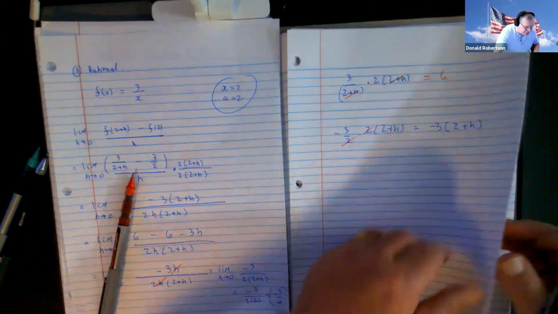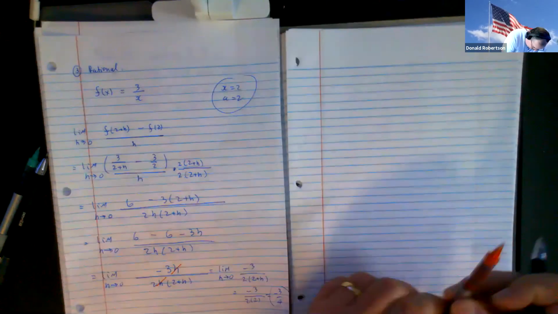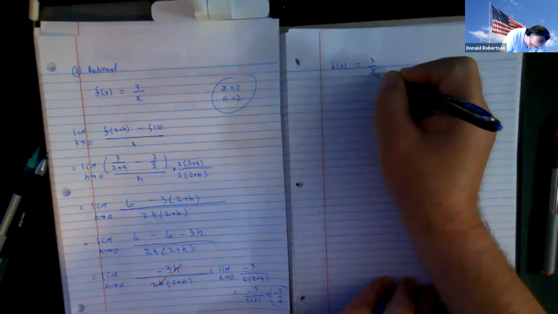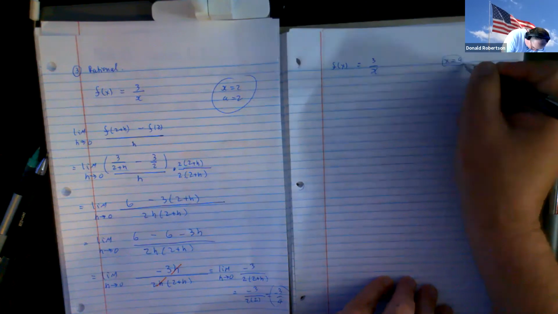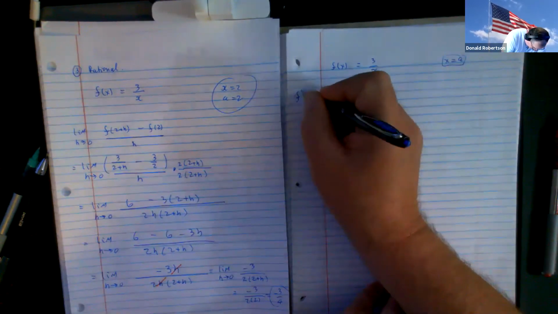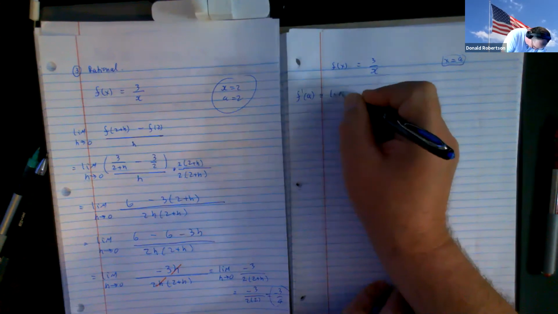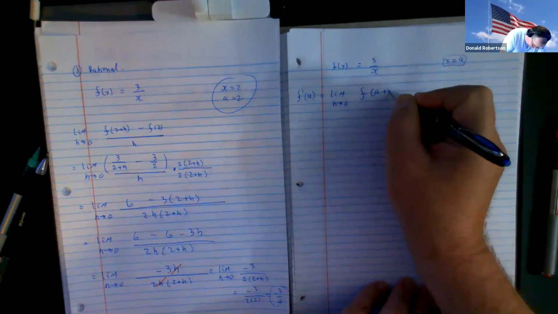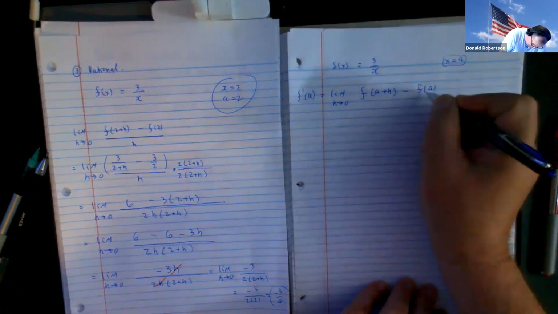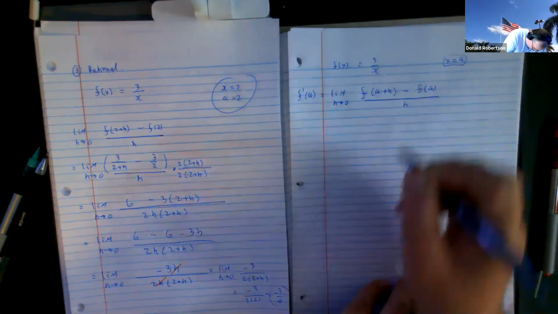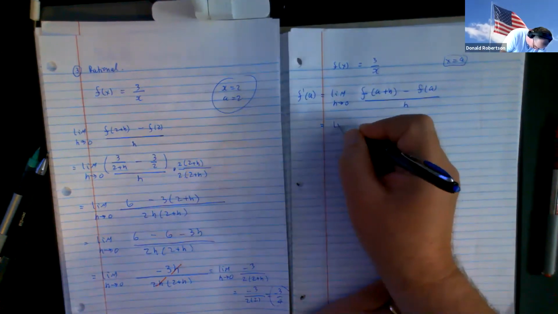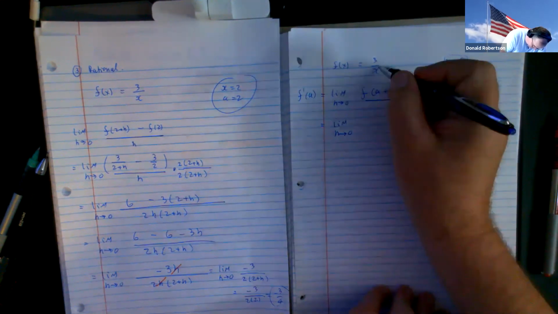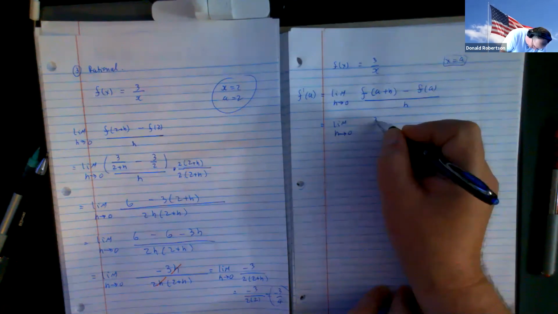Same guy, x equals a. So the derivative at a is the limit as h tends to 0 of f of a plus h, take away f of a, all over h. Okay, plug a plus h in and you get that guy.